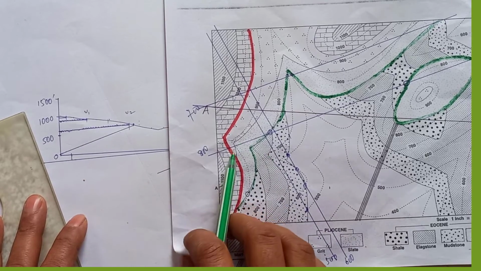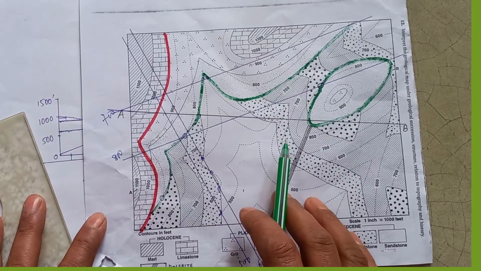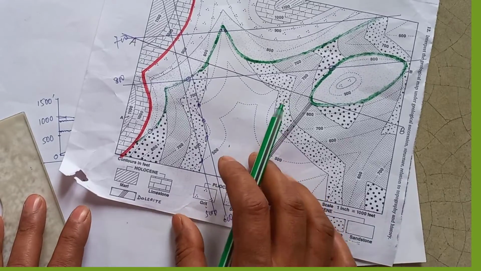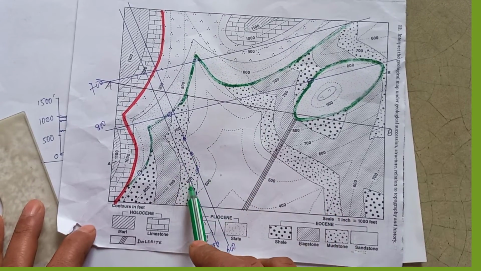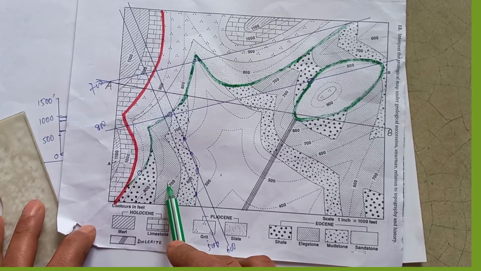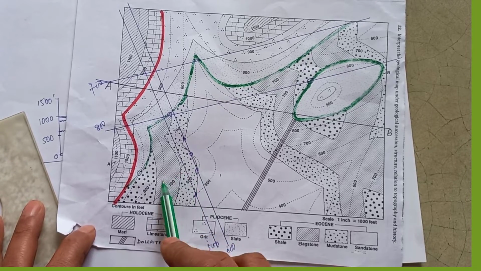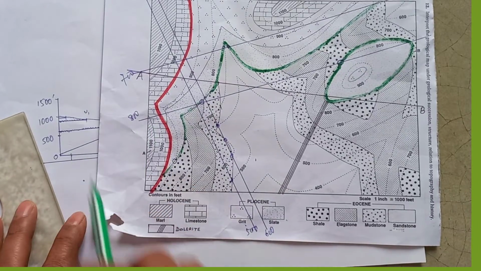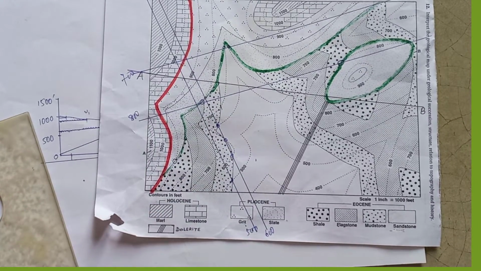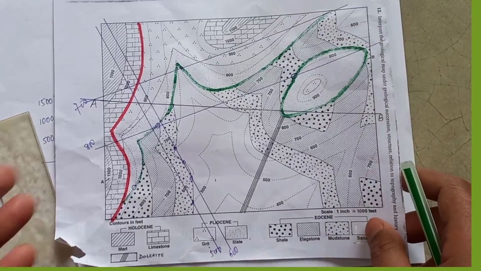So you need to identify the disappeared line. How? You just need to identify the thickness of this bed and this bed. If you identify the thickness of these two beds, then you easily identify the disappeared bed. So we find out the disappeared bed later.